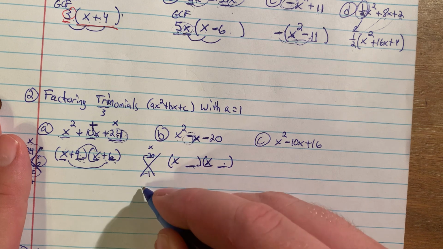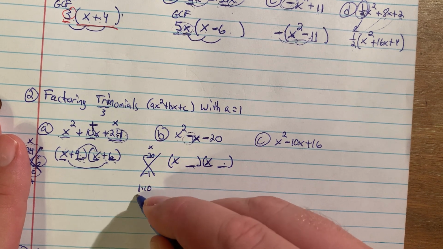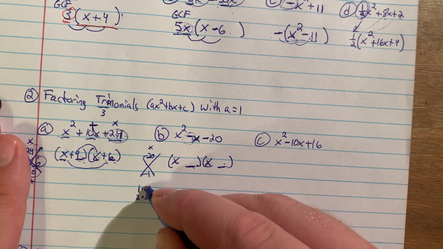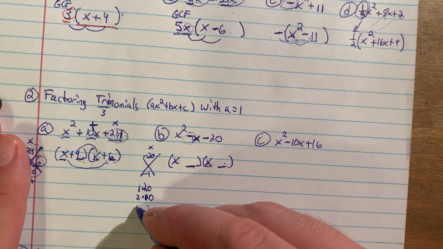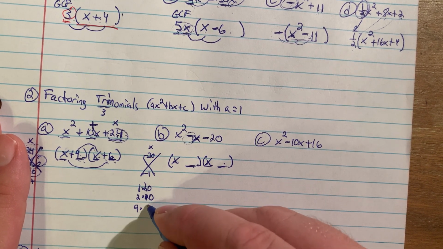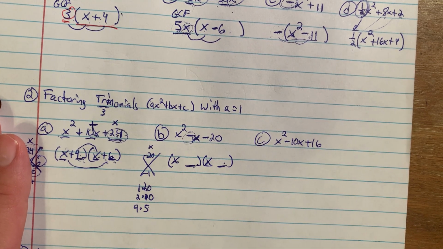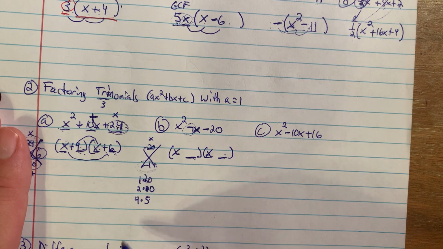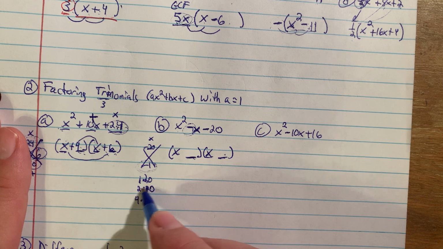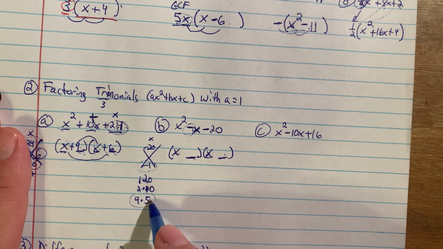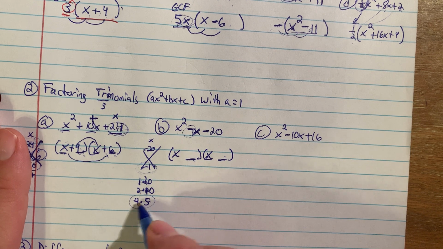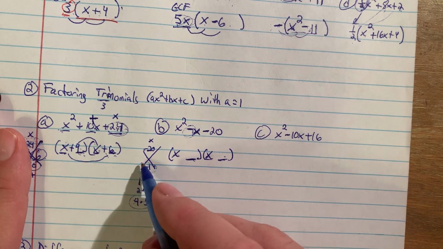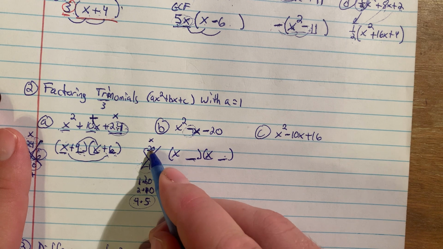20. What are the ways to multiply to make 20? Well, there's 1 times 20, 2 times 10, 3 times nothing gives me 20, so I'm going to skip it and do 4 times 5, which is 20. Now I'm looking for a way to make negative 1 here. These won't make negative 1, these won't make negative 1, but I notice 4 minus 5 is negative 1. So the question is, one of these needs to be positive and one needs to be negative, because a positive times a negative will give me a negative.